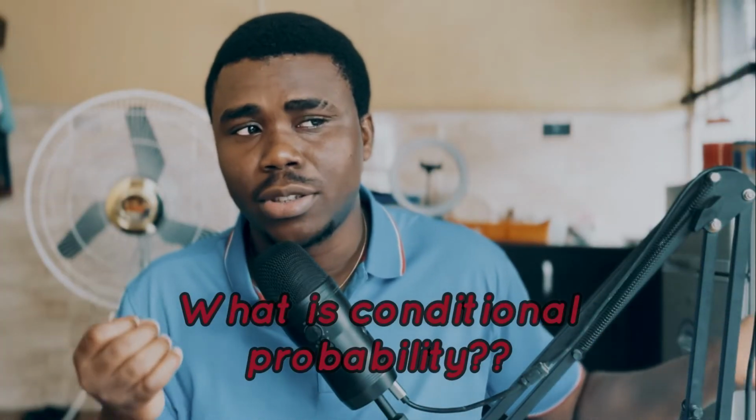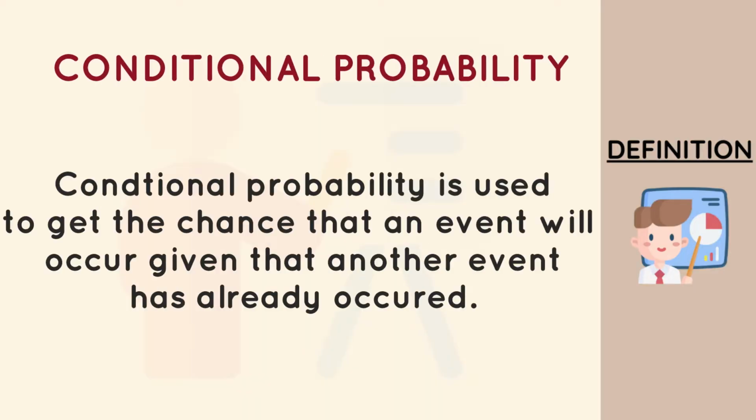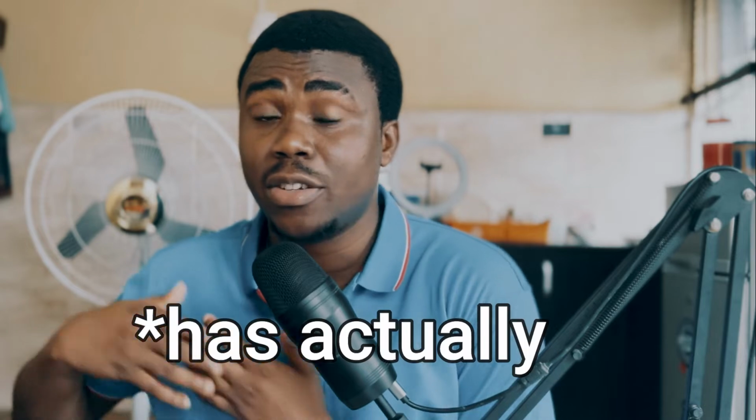So the first question you're going to be asking yourself is, what is conditional probability? Basically, we use the concept of conditional probability to get the probability that an event is going to occur, given that another event has occurred. Let's take for example we have two events, event A and event B, and we want to find the probability that event A is going to occur, given that event B is going to occur. Then when we find ourselves in this type of scenario, the concept of conditional probability works best.